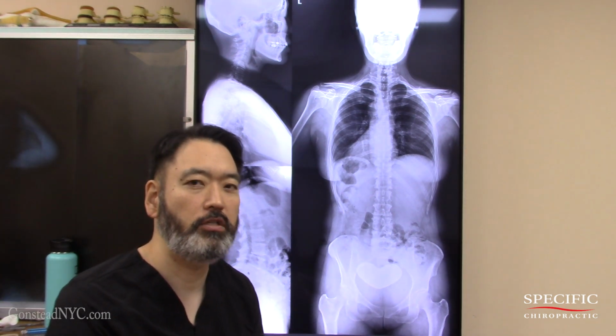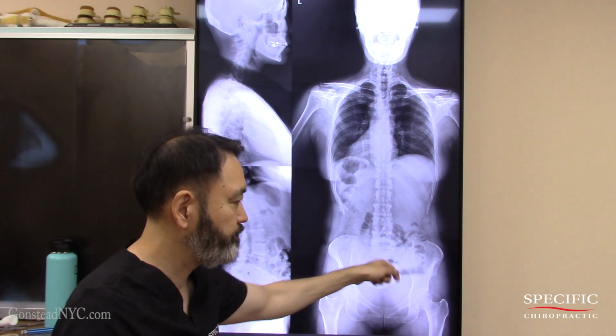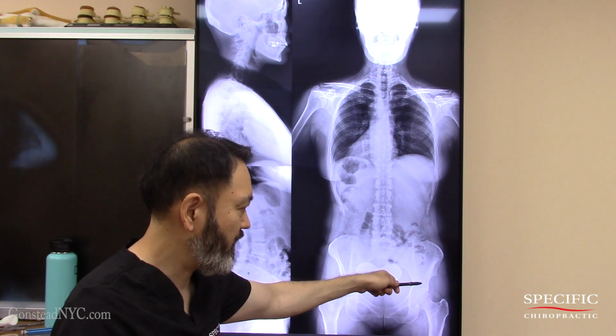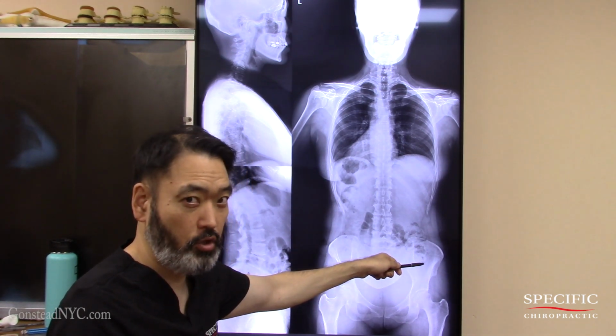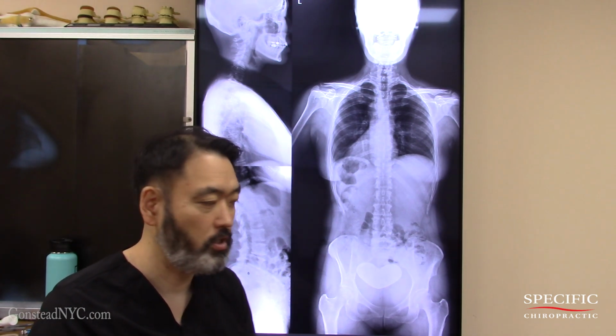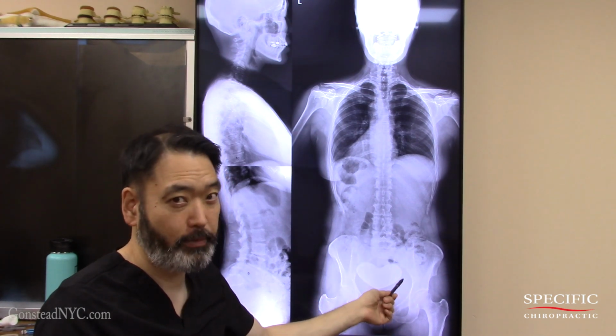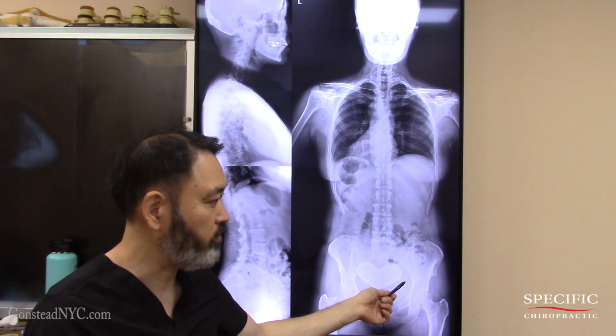Another way is we could also do a tape measure. Measure from here, the AIIS or the ASIS, either one, okay? And go straight down to the foot and see what the distance is. So we confirmed it on her. There is an anatomically short leg on the right side.